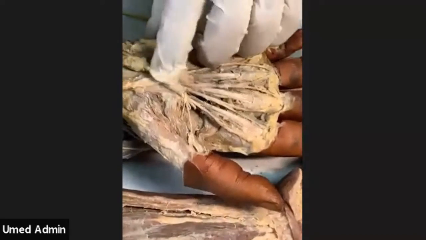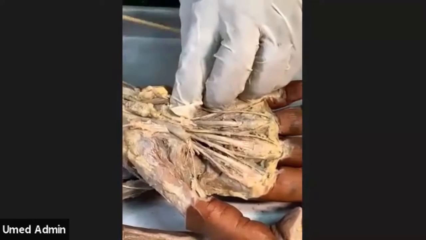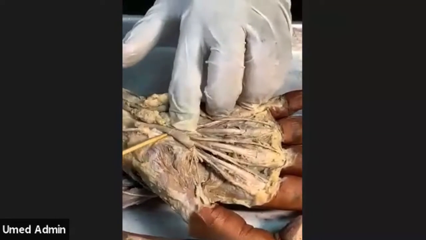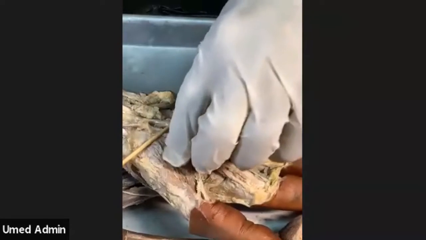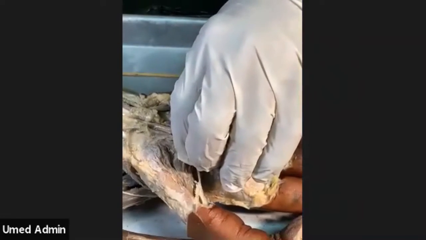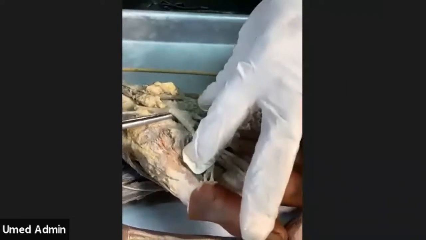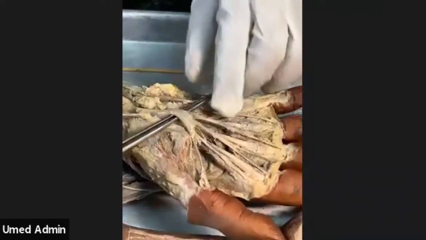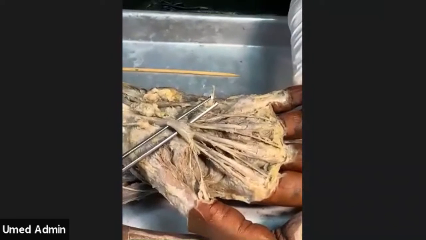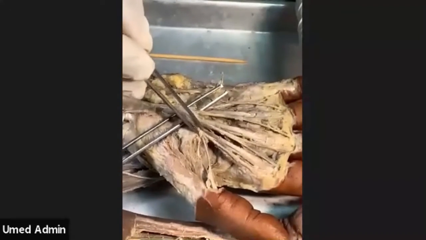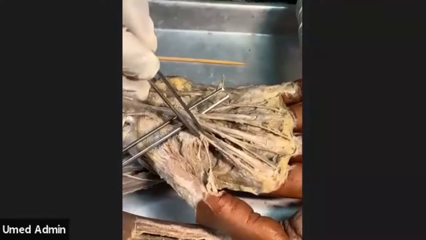Mind you guys of something. So look, when the median nerve emerges from the carpal tunnel, I want to make an important point here. When the median nerve emerges from the carpal tunnel, look what it does, guys. It emerges from the carpal tunnel. It gives off two branches. It's going to give off this branch here, which is a lateral branch. See it? This branch is a lateral branch.